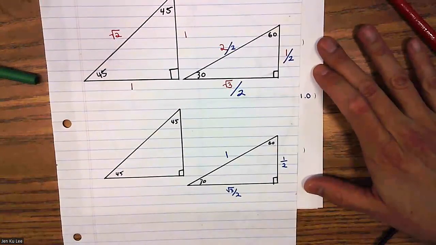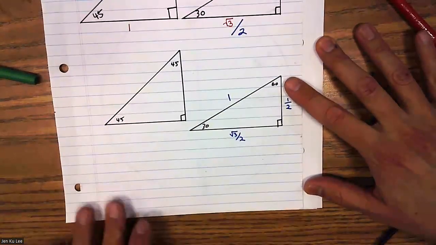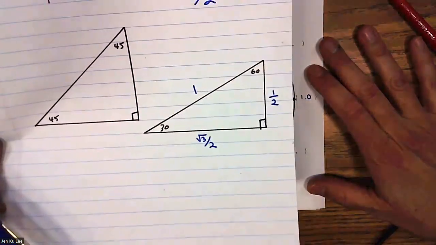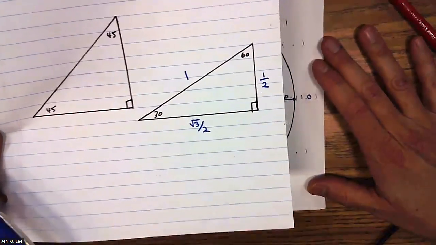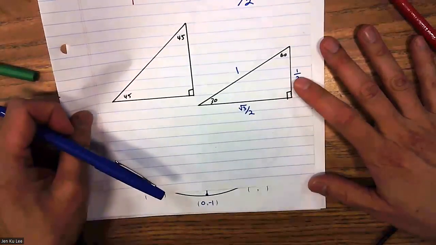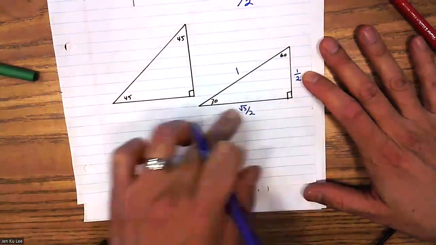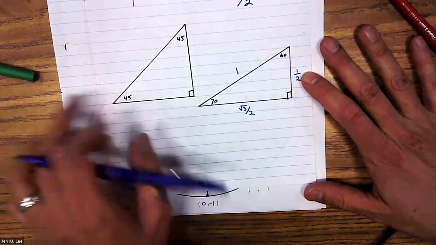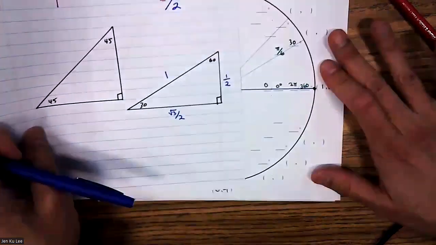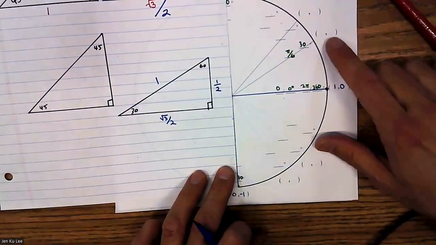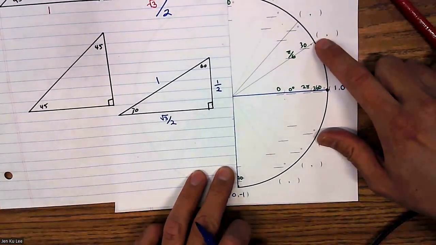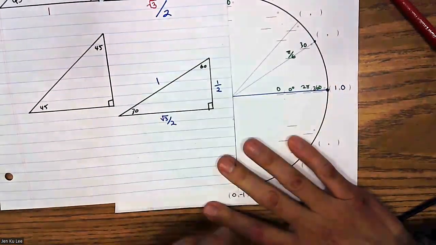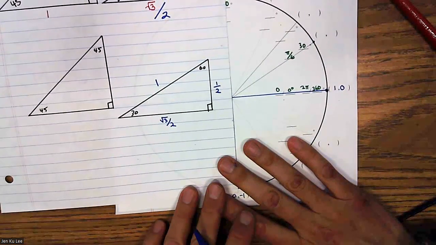Next part of this, again, you have to imagine I trace this triangle onto the unit circle, right? My next question to you, I'm going to put it side by side. What is the coordinate of this point right here? What is the coordinate of that point?